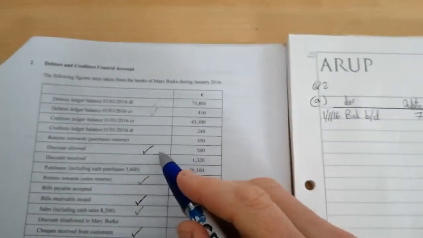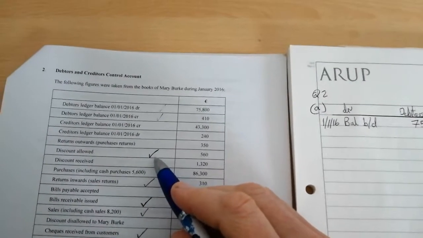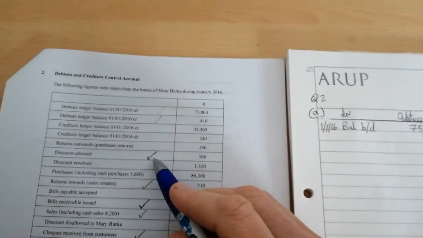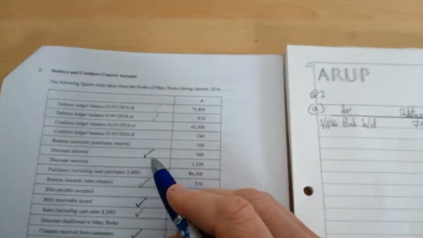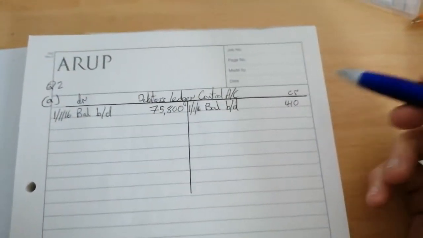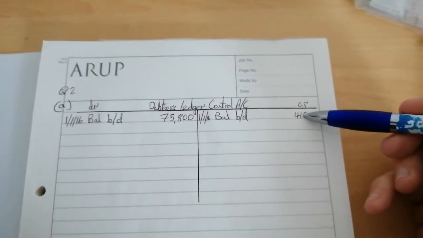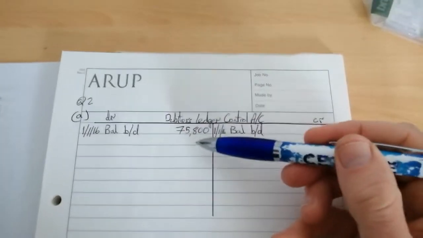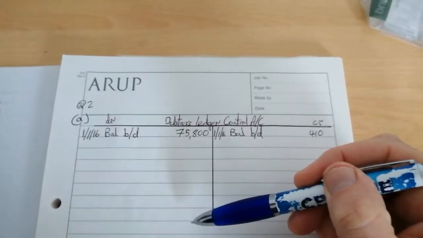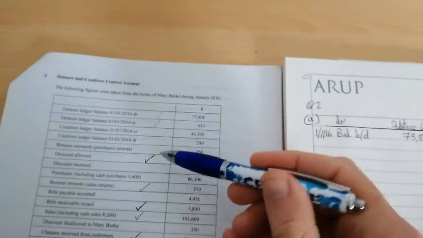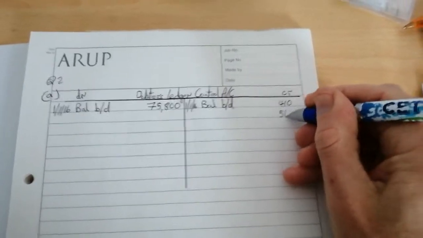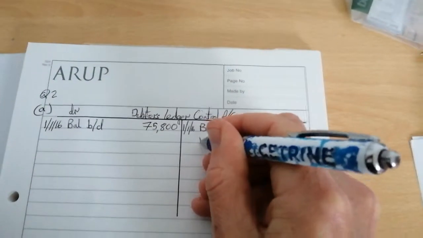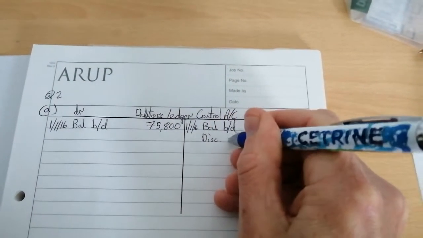Then working our way down through the list, the first thing we had was discount allowed. If we allow a discount, it reduces the amount of money owed to us. And remember, for a debtors control account, anything that reduces the amount owed goes on the credit side. Anything that increases the amount owed goes on the debit side. So we allow a discount, it reduces the amount owed. 560 goes on the credit side. 560, discount allowed.